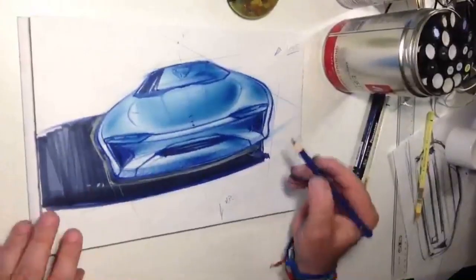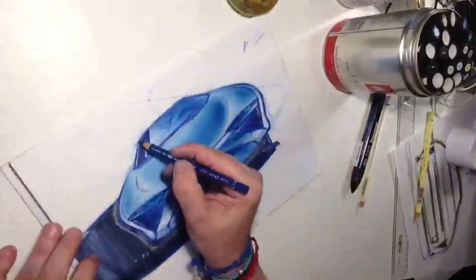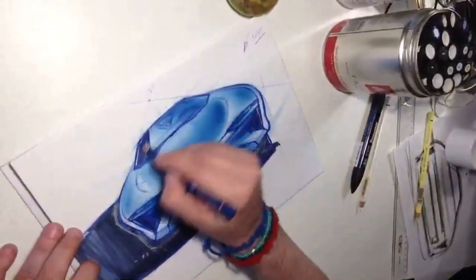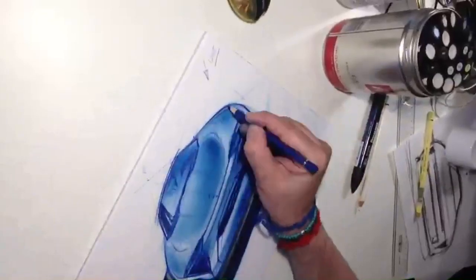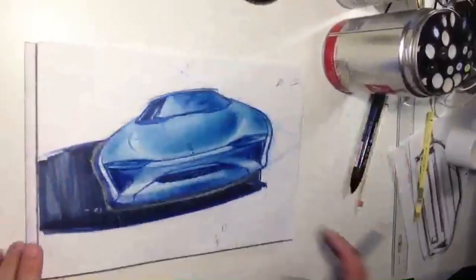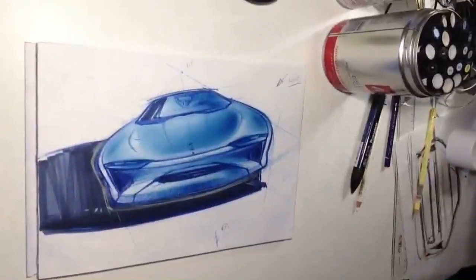Okay. Now I can tell you that the last thing we're missing is really our gouache. Okay? So I take it and we're gonna just add few highlights, not too many.